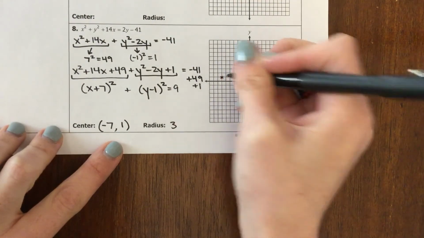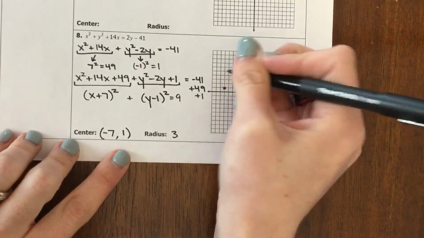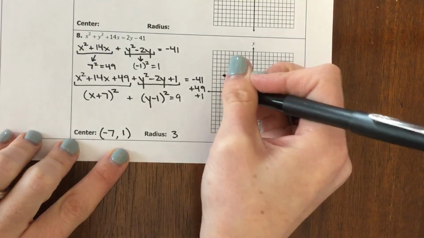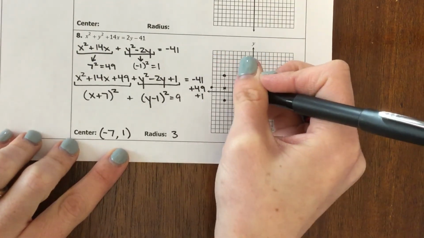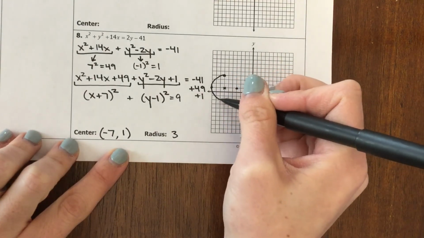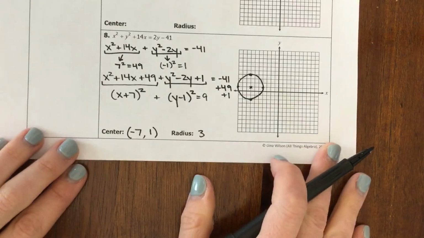1 is our center, so just a little mark there. And then our radius is 3. So from the center, we go up 3 units and down 3 units. And from the center again, we go left 3 units and right 3 units. So it's perfectly centered around that little mark that we put right here. And that would be our circle for number 8.